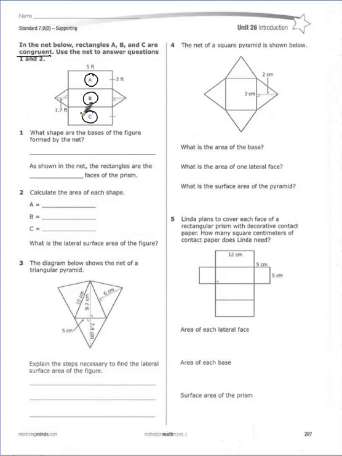Question 1, what shape are the bases of the figure formed by the net? It's very important, if you need to go back and watch the Virtual Nerd videos, to be able to identify the bases of our nets that we're going to be working with over the next several days. So since we have a prism, prism's bases are always going to be the wings that are sticking out on the side. So this triangle right here and this triangle right here are the bases. Also, you'll remember that prisms are named off of the shape of their base. So we know that the shape of the bases formed by the net are triangles.